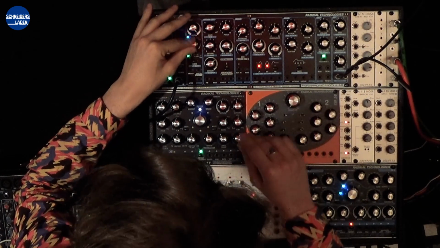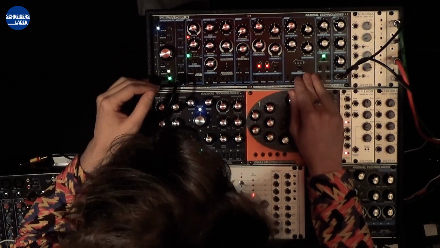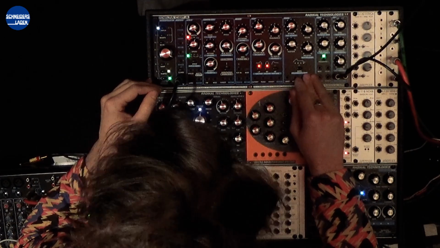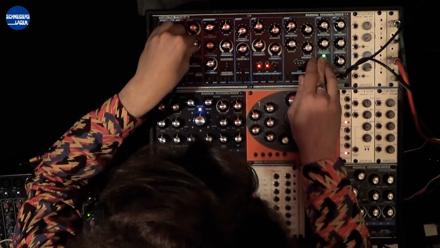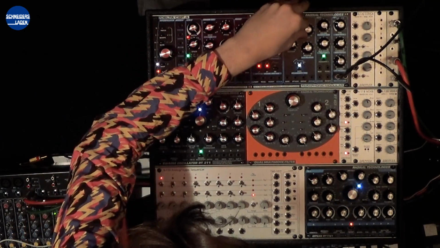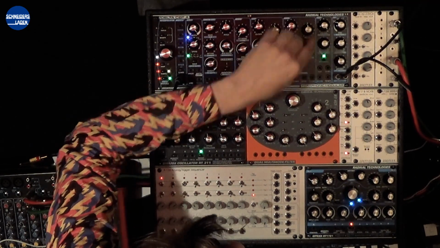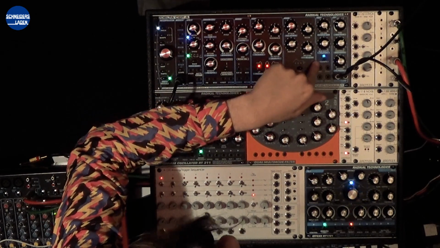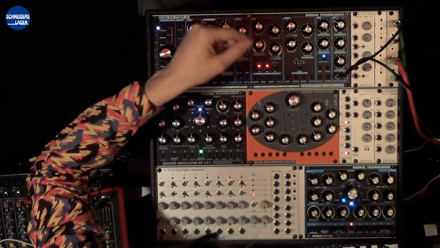Okay, I will now try to assign the envelope to the LFO speed, just for the hell of it. So let's see, does it work here? Yeah, it works. So by this I decouple the envelope from the VCA.